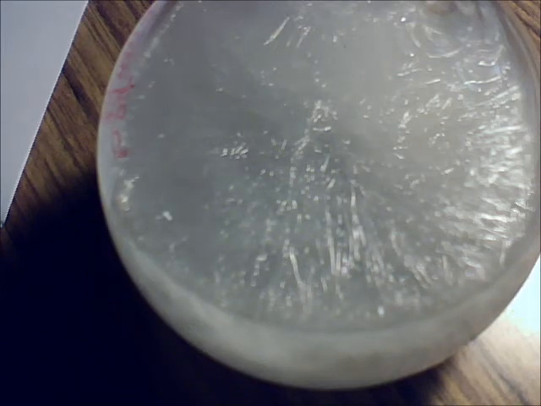What I did was I tricked the solution into accepting more sodium acetate than it ought to accept. And that's why once I started it crystallizing, it kept going until it reached saturation. So this is now a saturated solution. The part that is too much for it to handle forms these crystals.